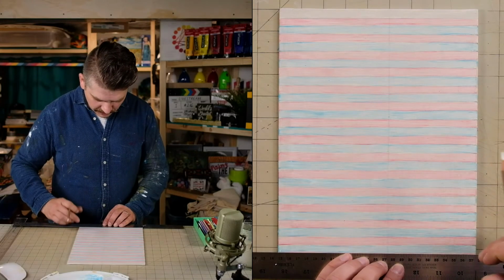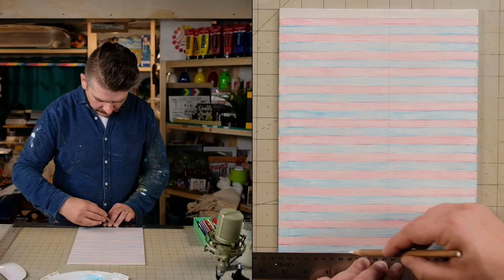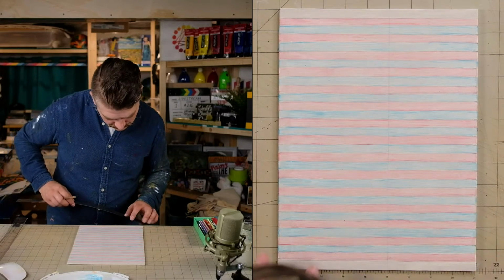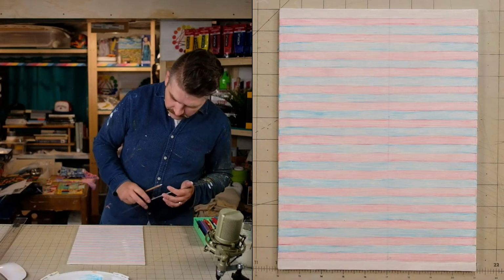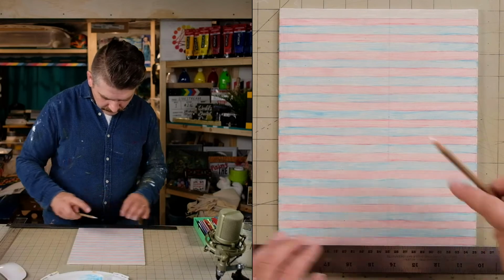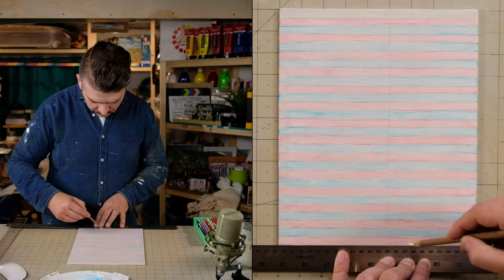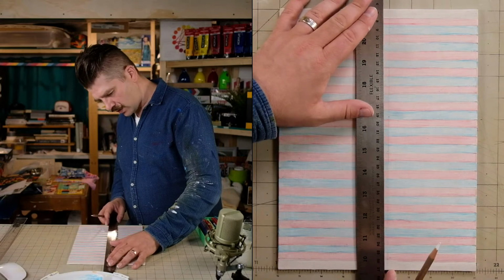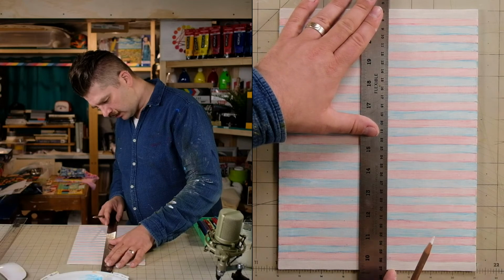Again, I think she probably did this type of line first and then painted around it. It's not really showing up very well. Doesn't surprise me, a white pencil crayon on the acrylic.